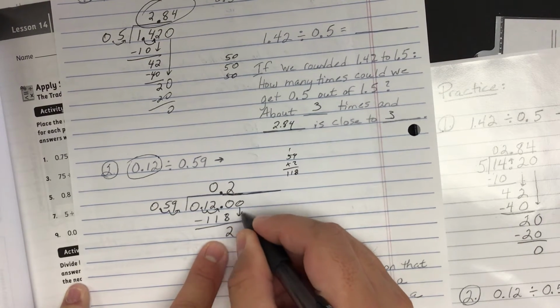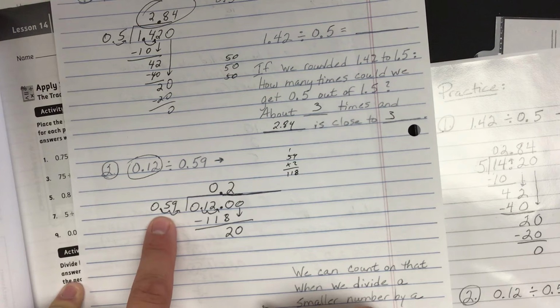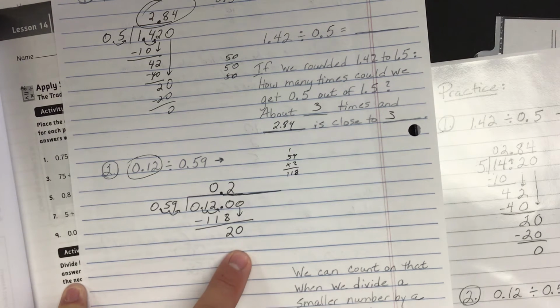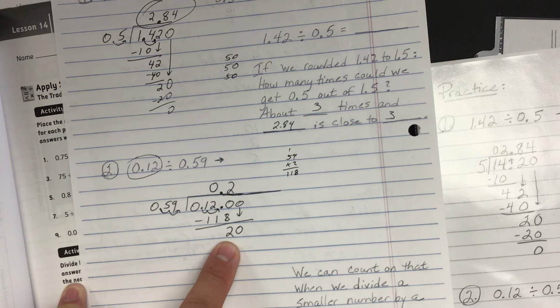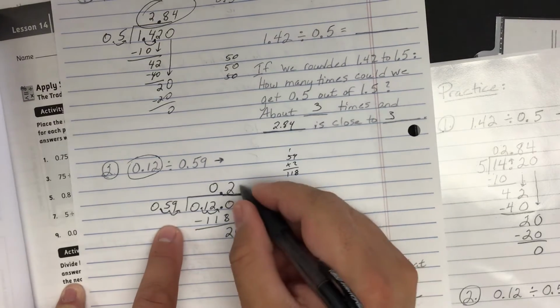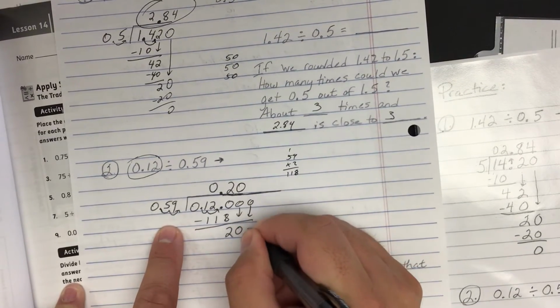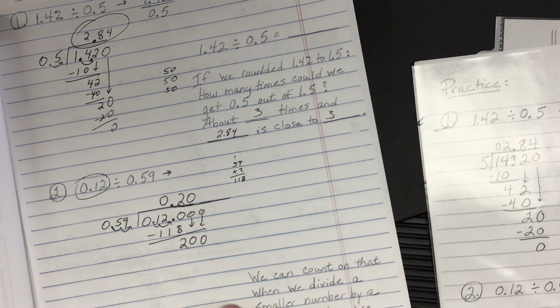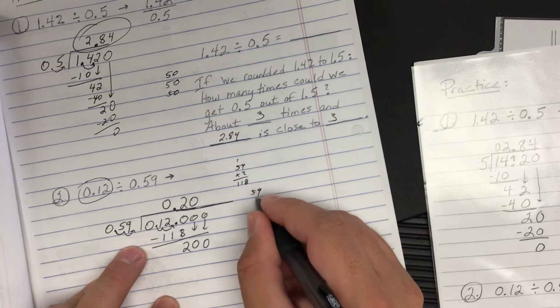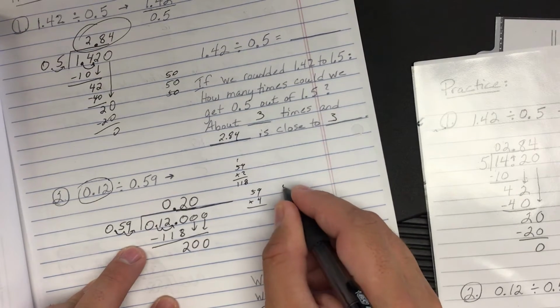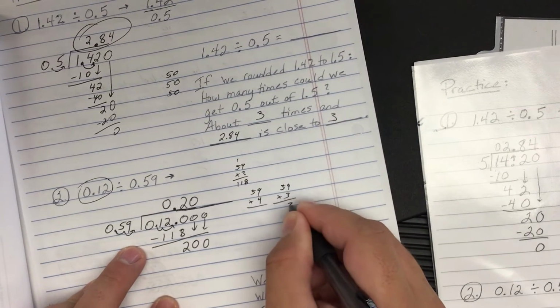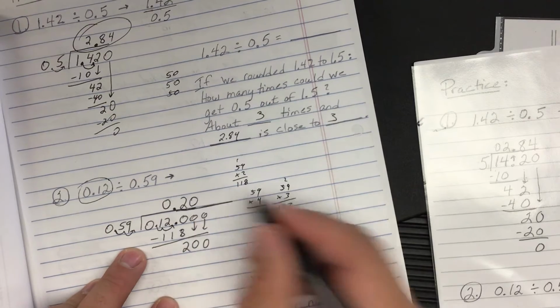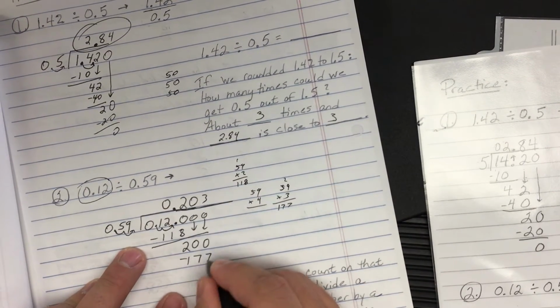Bring down a 0. 59 into 20. 59 is bigger, so it's a 0. 59 into 200. 4 is going to be too big. 3 times would be 177.